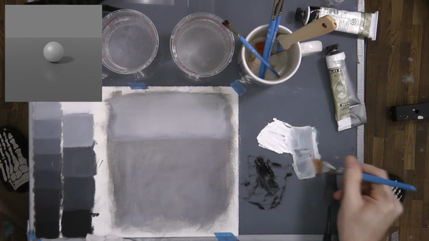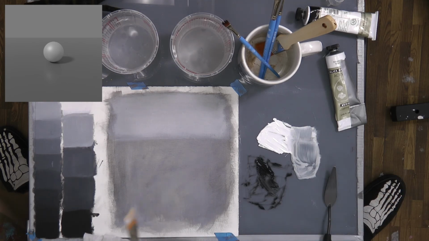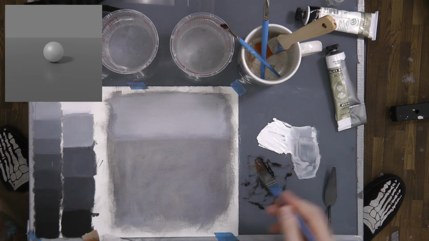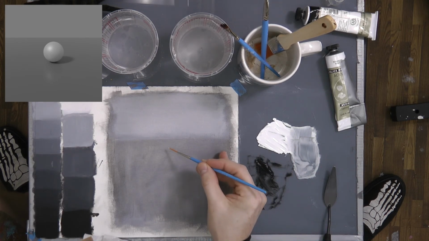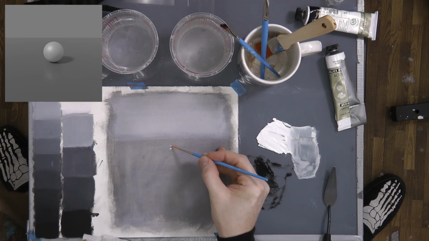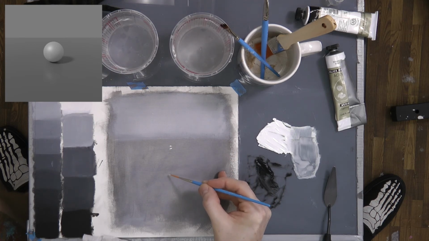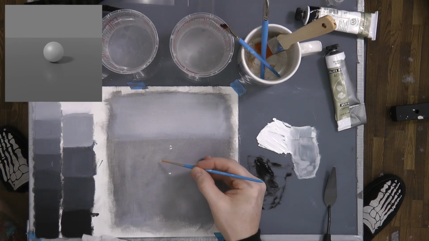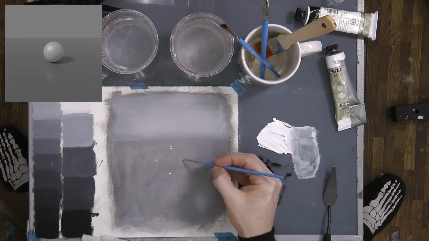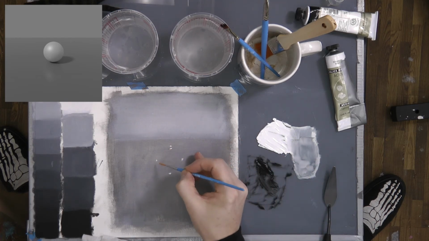Now I'm going to take my small liner brush and just do some quick measurements to place the pearl. And I'm just eyeballing about where I see the top, the bottom, and the left side and right side.